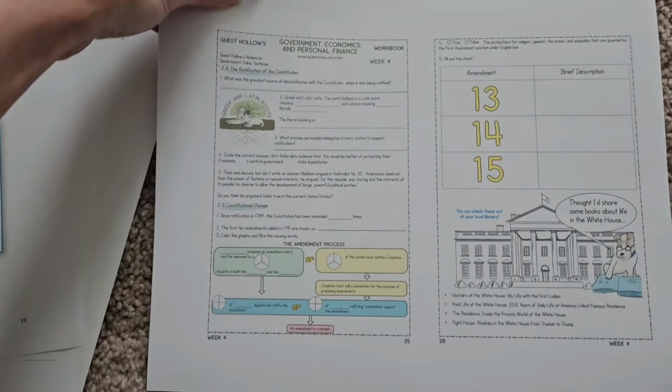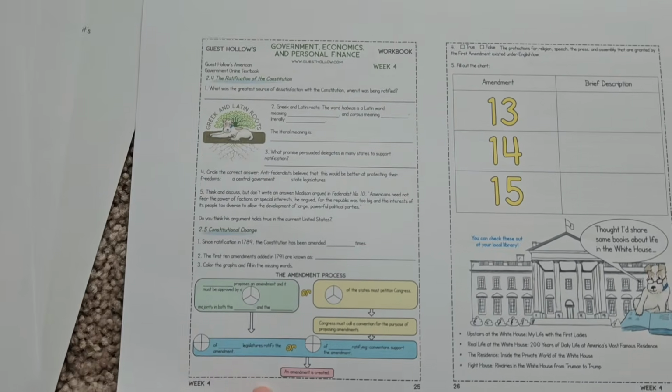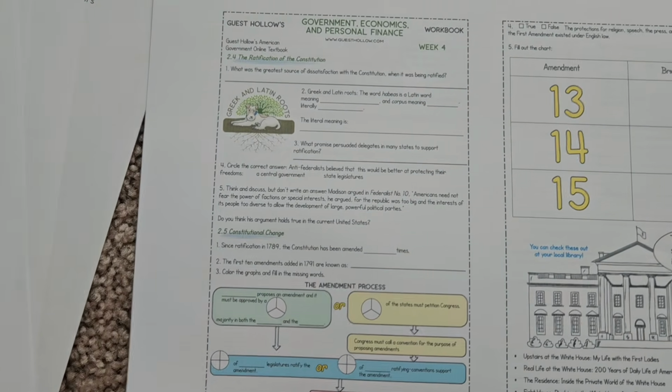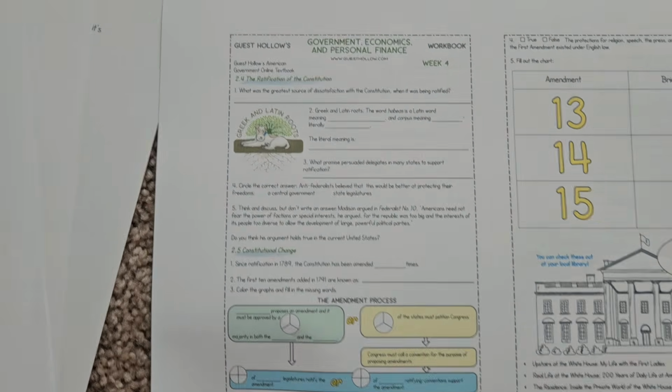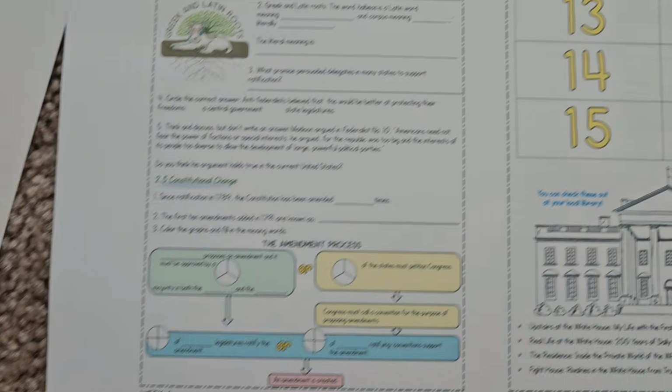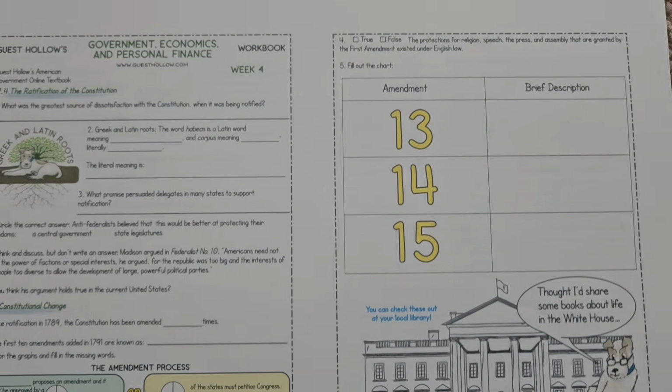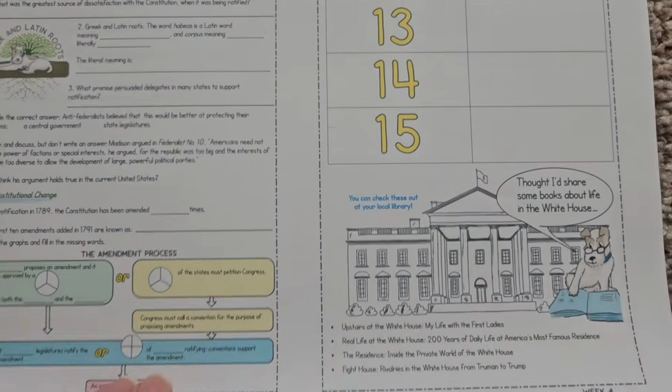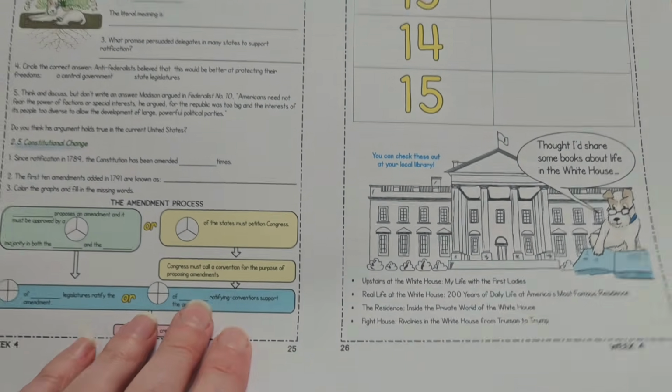And another thing that you would get is the workbook. And this is it printed up. This is the week 4 questions. We didn't actually use it this year. My senior was so busy doing different dual enrollment classes that we kind of had to condense this down a little bit.